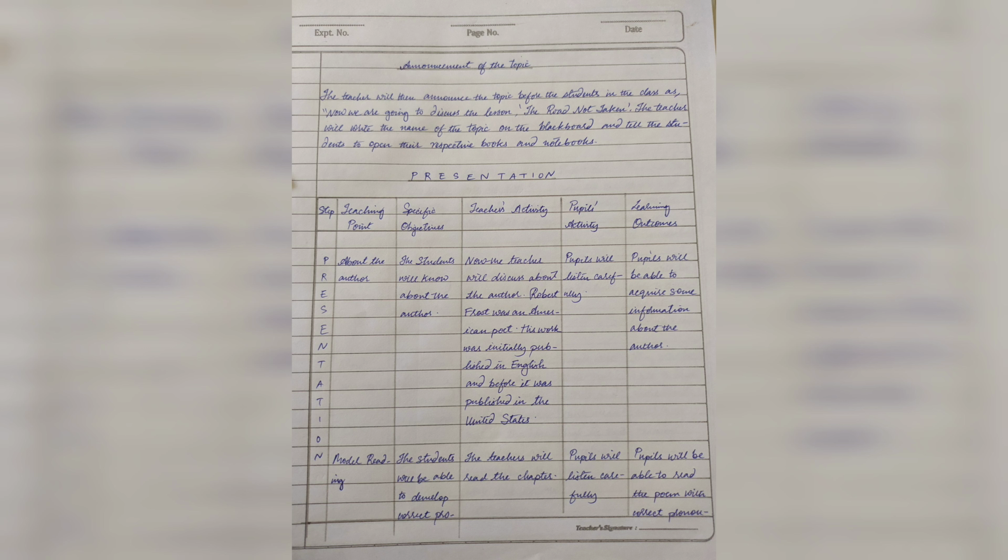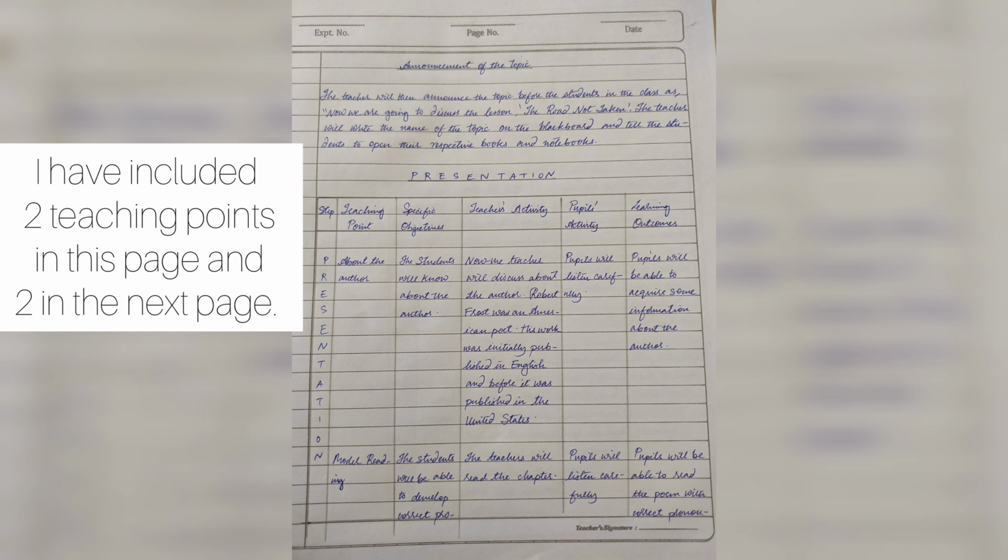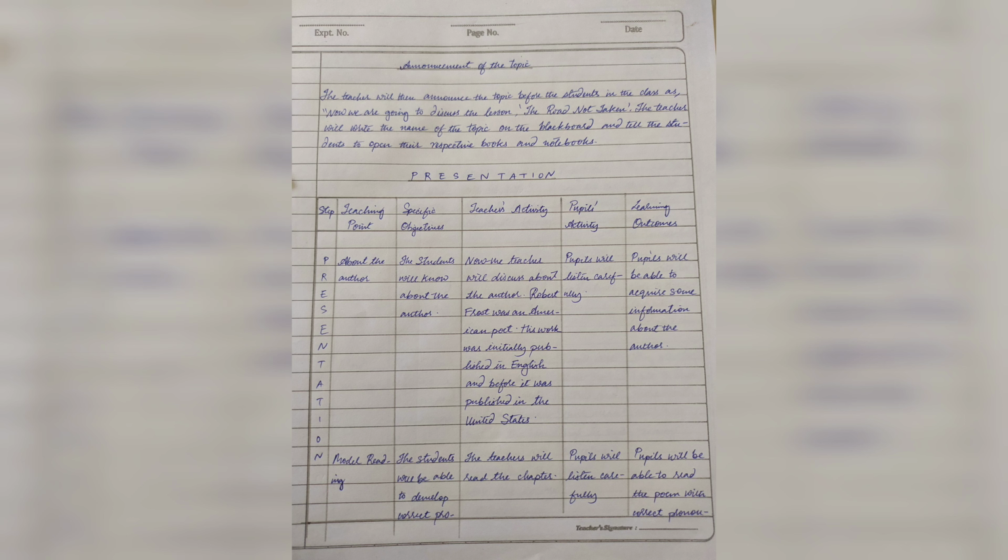And I have mentioned many teaching points. On this page, the ones you can see are about the author and model reading. And specific objectives are actually the outcome that they want from the students. For example, here I have written the students will know about the author, and that's the outcome because of which the teacher talks about the author. That's the outcome they want to see in their students.